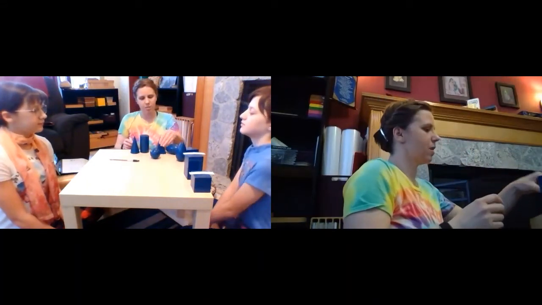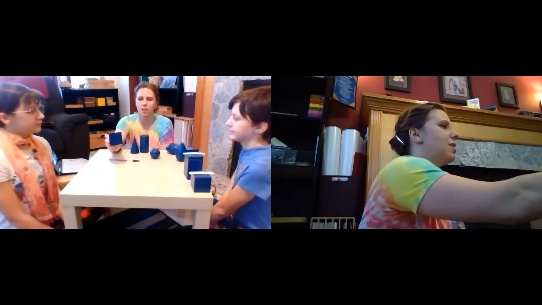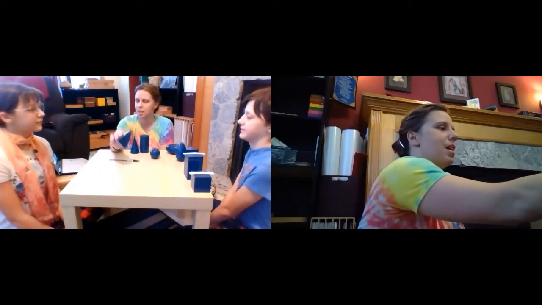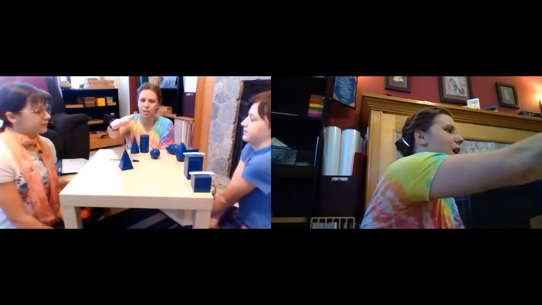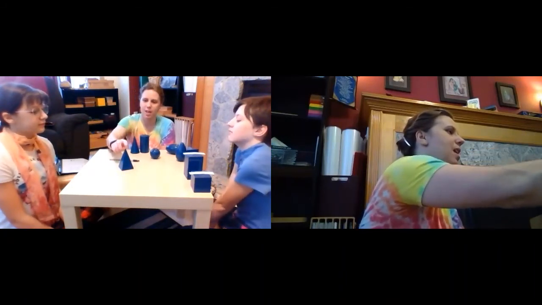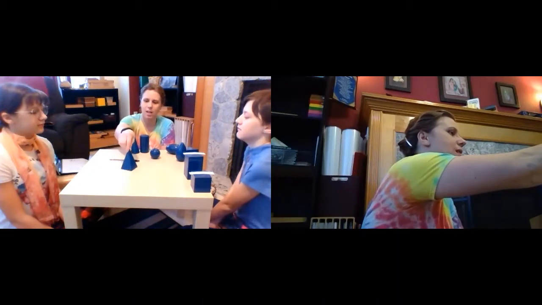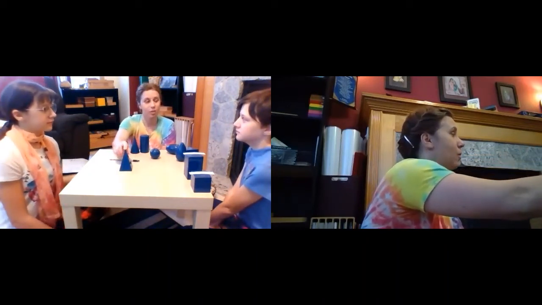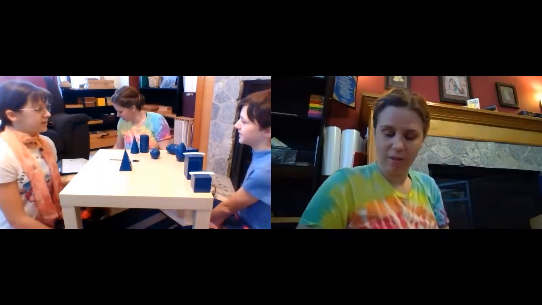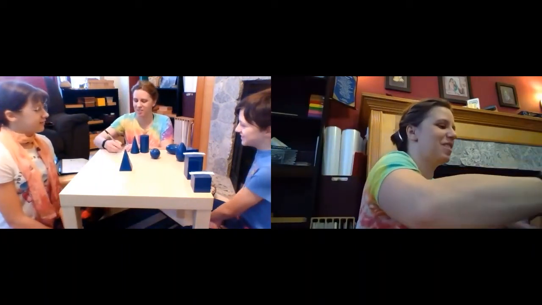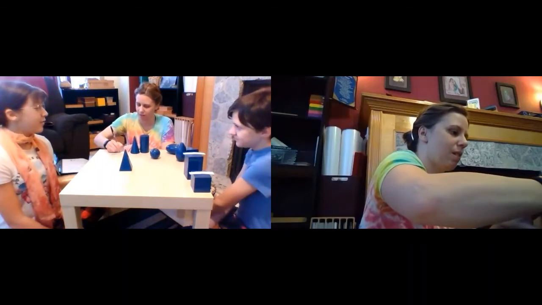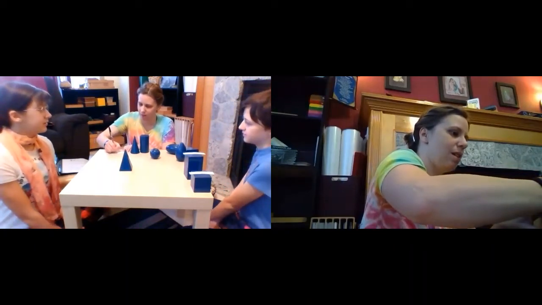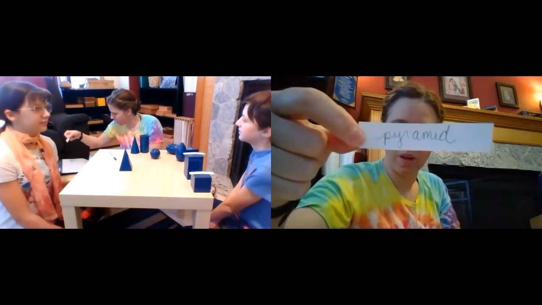Okay, our next one looks similar to a prism, but it's slightly different. This one has a square base. But then instead of having a square face opposite that, it has triangular sides or triangular faces that all meet in a point. Do either of you know what this one's called? Pyramid. This one's called a pyramid. Like the noun. Yes, the noun is a pyramid. So this is a pyramid.